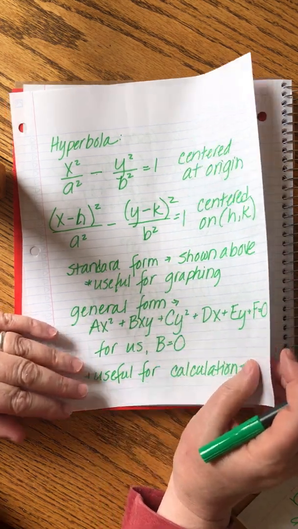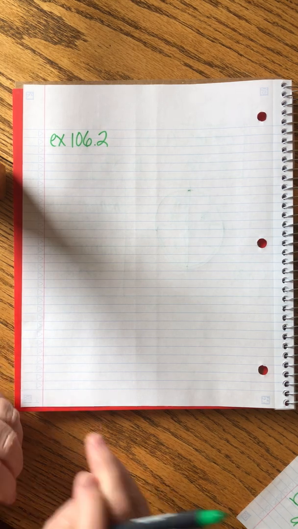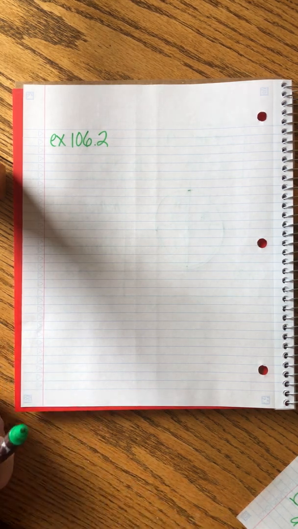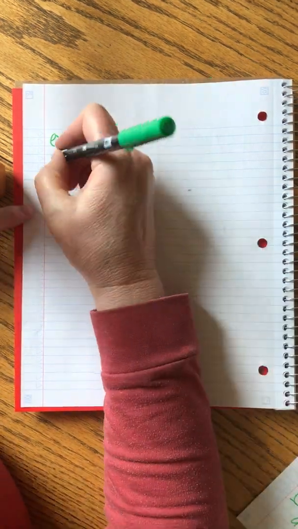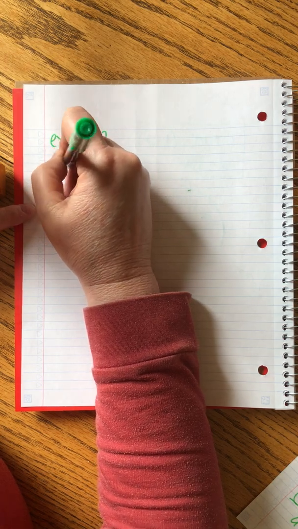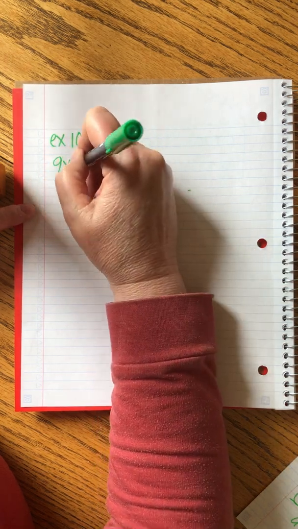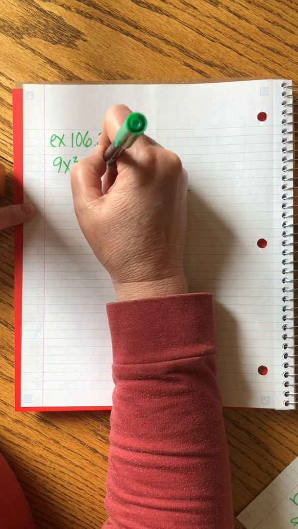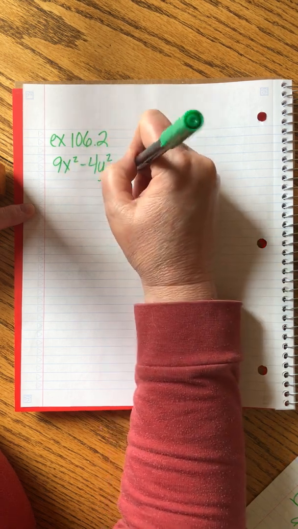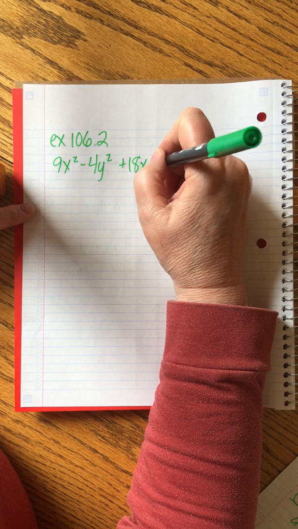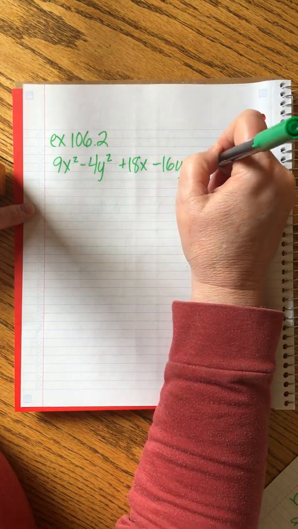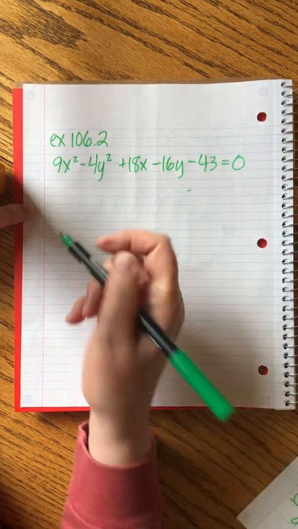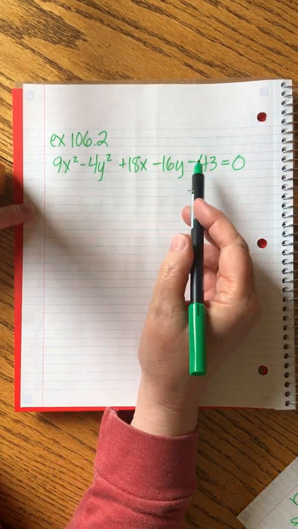John is challenging us with the same type of problem. He's giving us the general form, and he wants us to switch it to the standard form. So here comes the general form. All the numbers are shoved on the left. X squared, y squared, x, y, plain number.